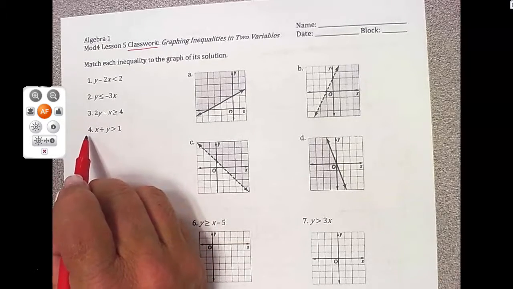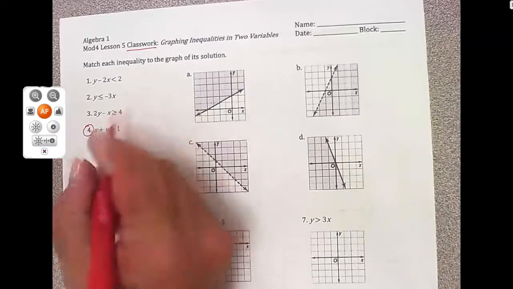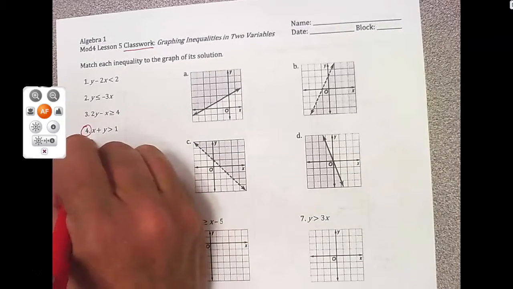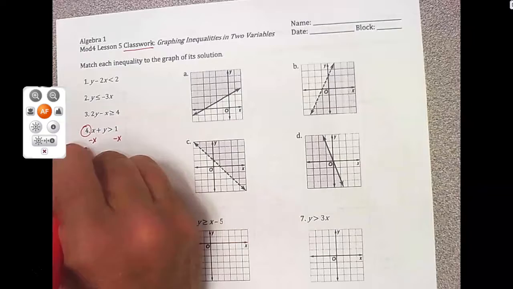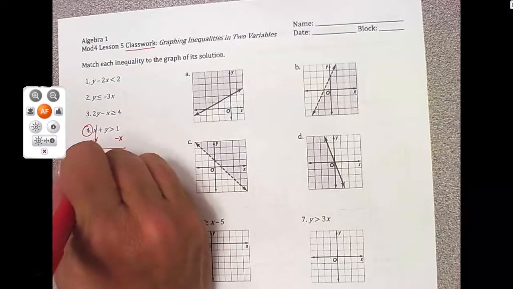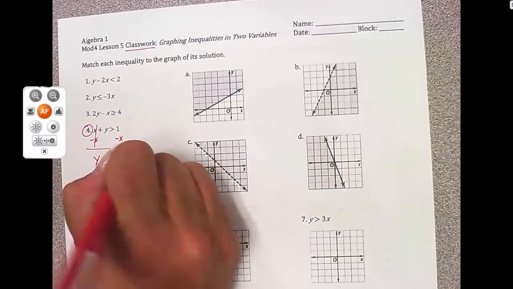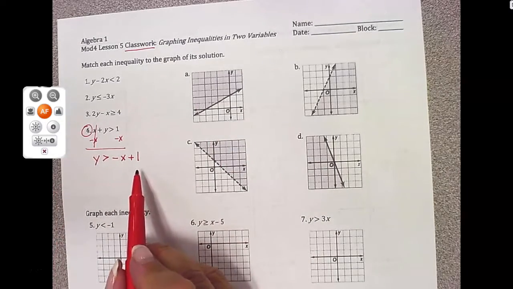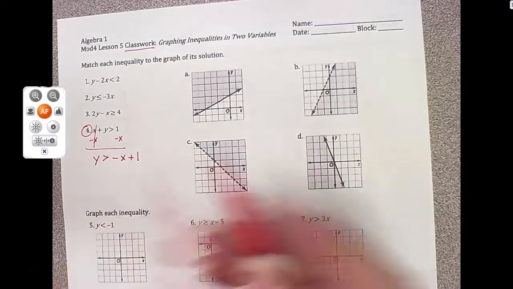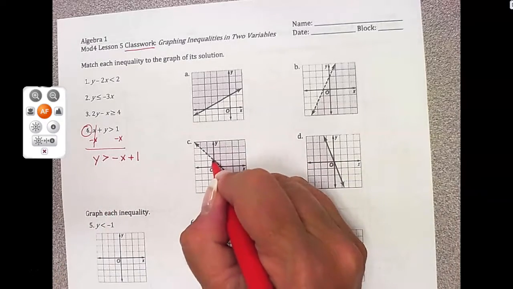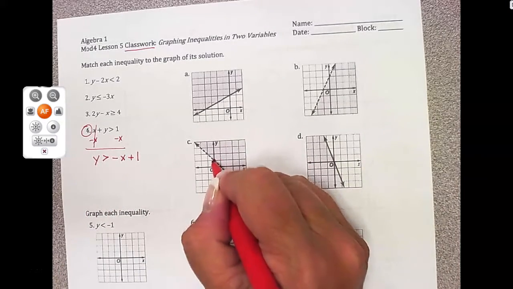So I'm going to work on number 4 as an example, and to get y by itself I would want to subtract x from both sides, so that gives me y is greater than negative x plus 1. So I'm looking for a graph that has a starting point at plus 1. So really the only one that I see here is letter C.